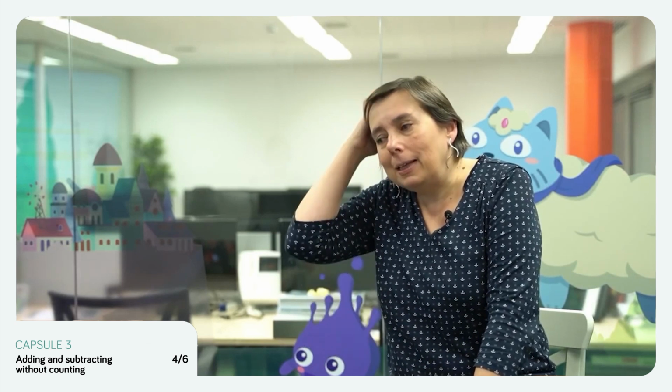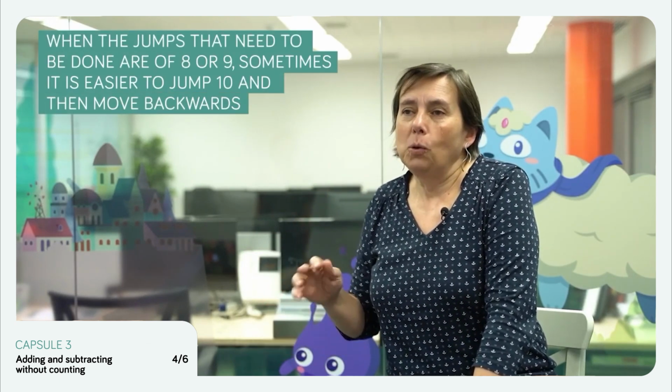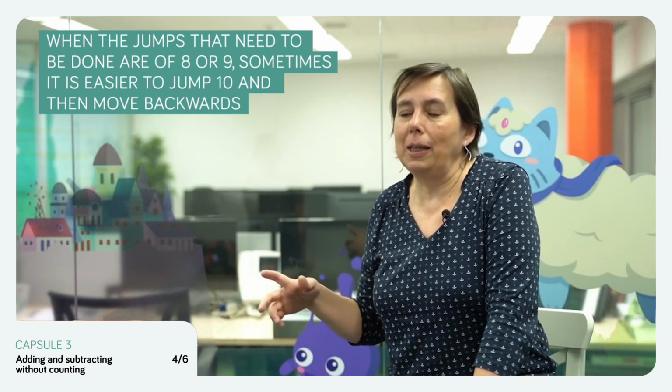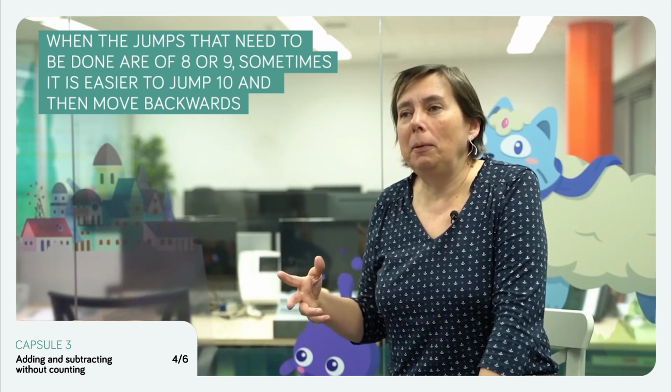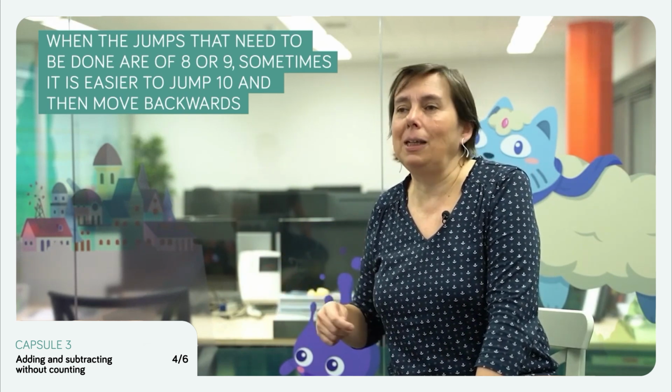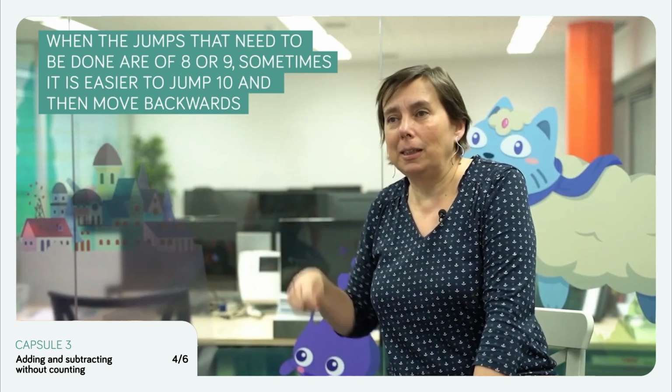If it's a basic strategy to calculate quickly, when the jumps I have to make are 8 or 9, it's often easier to jump 10 and then go back. That's tied to something we already knew from when we put numbers on the necklace and we asked a child to put the number 9 on it.